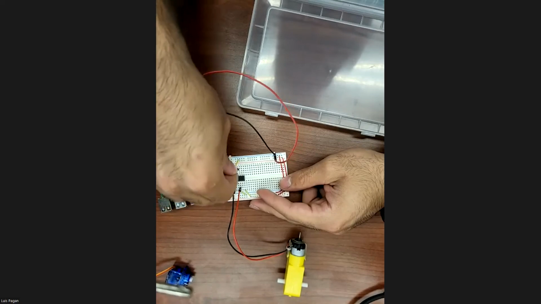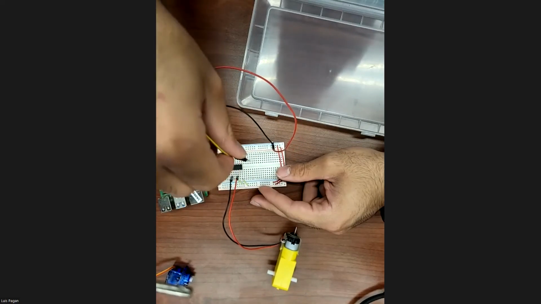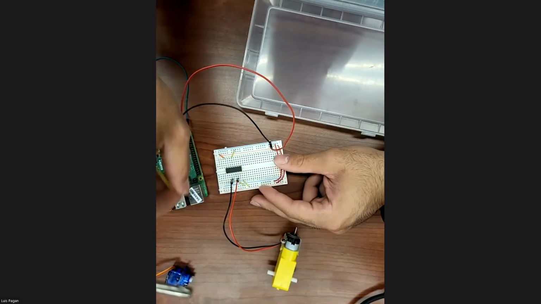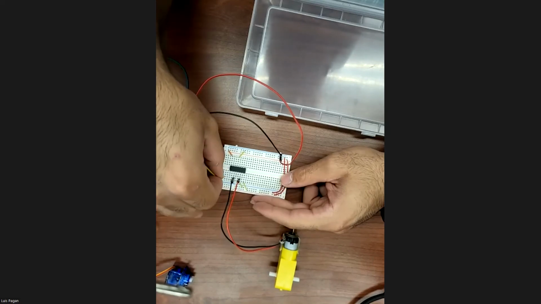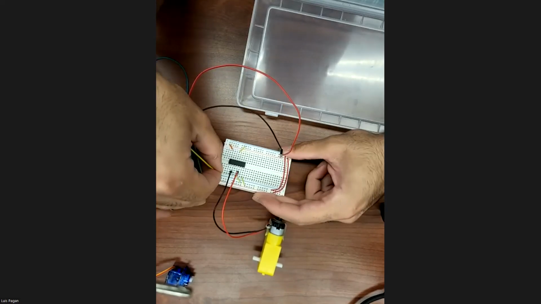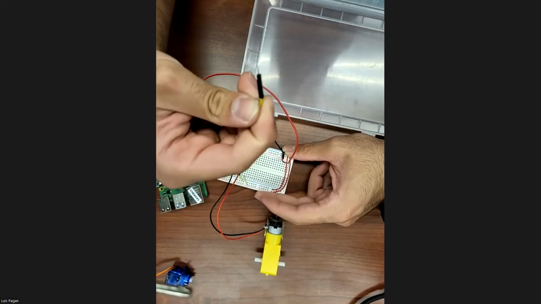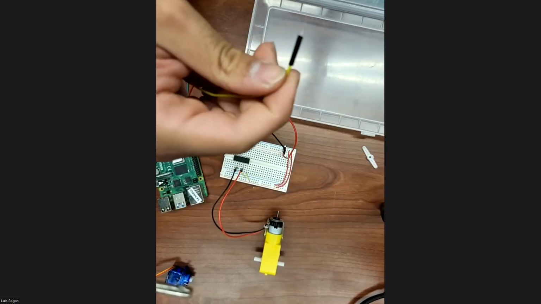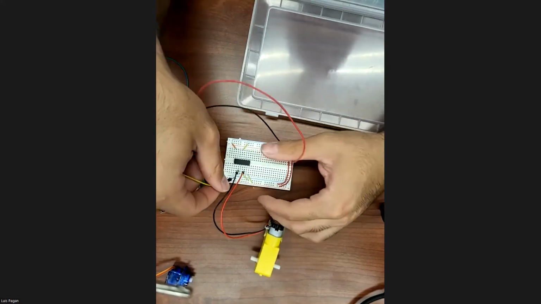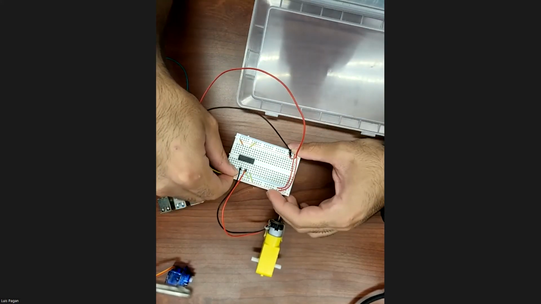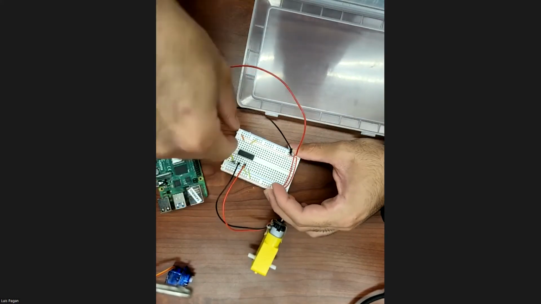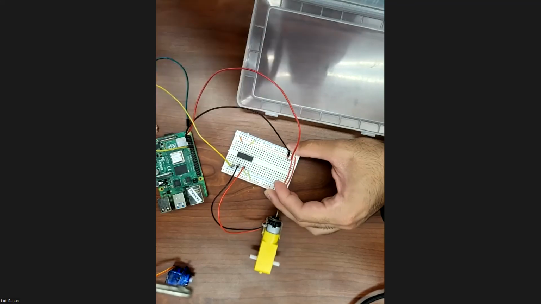We're not using the other side for this demo. It does work with two motors. I just don't really want to do it right now because it's not necessary for demonstration. So I'm going to plug this signal wire into the enable row for the board.